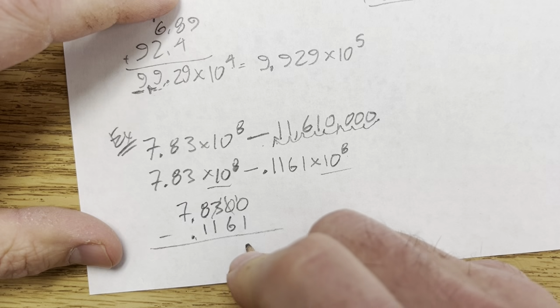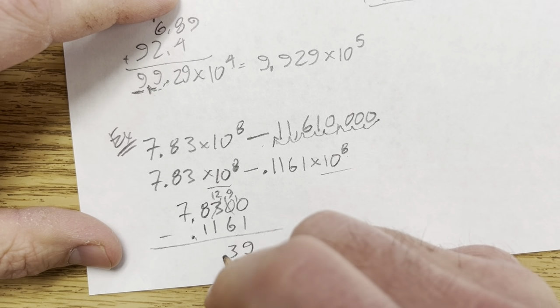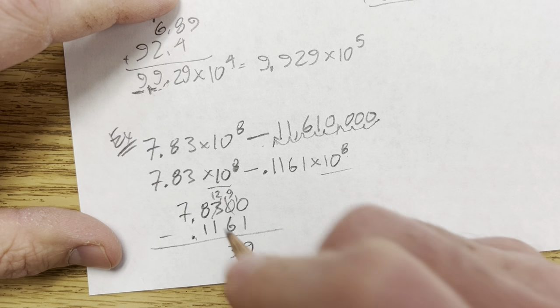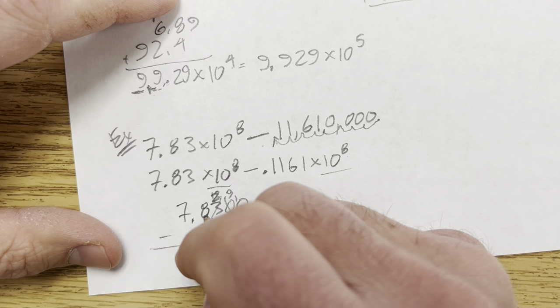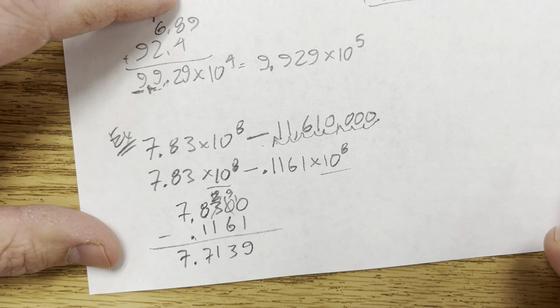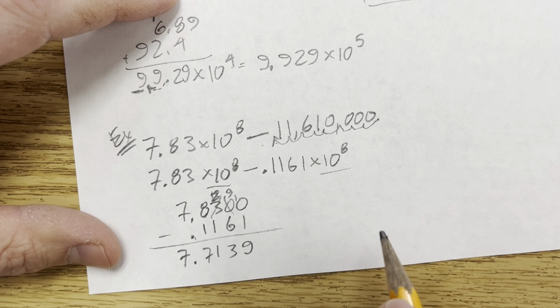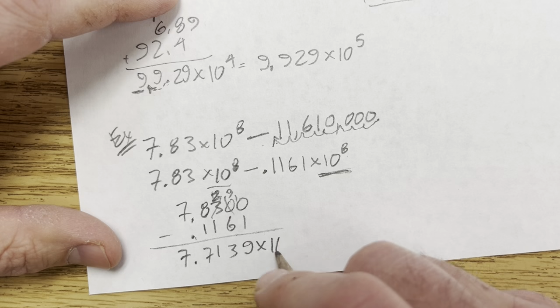Now I have 10 minus 1, which is 9. I've got 9 minus 6, which is 3. 12 minus 1, 2 minus 1, sorry, is 1. 8 minus 1 is 7. And then I've got that 7, I can just subtract 0 from it. And that is my answer, except I need to remember that times 10 to the 8th.